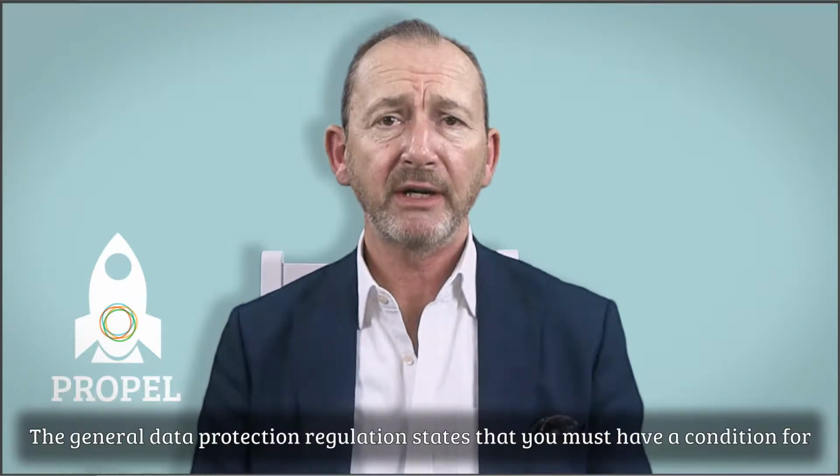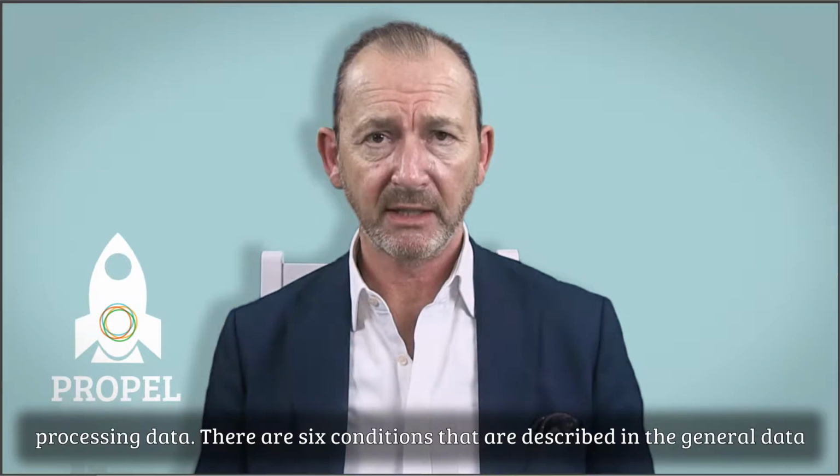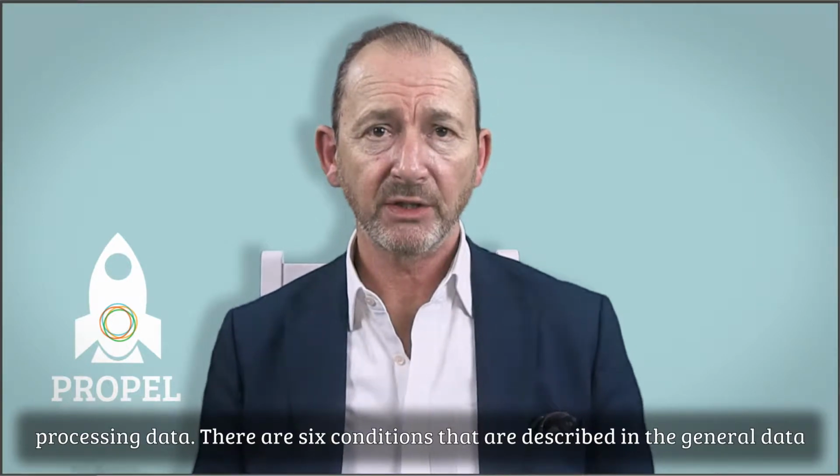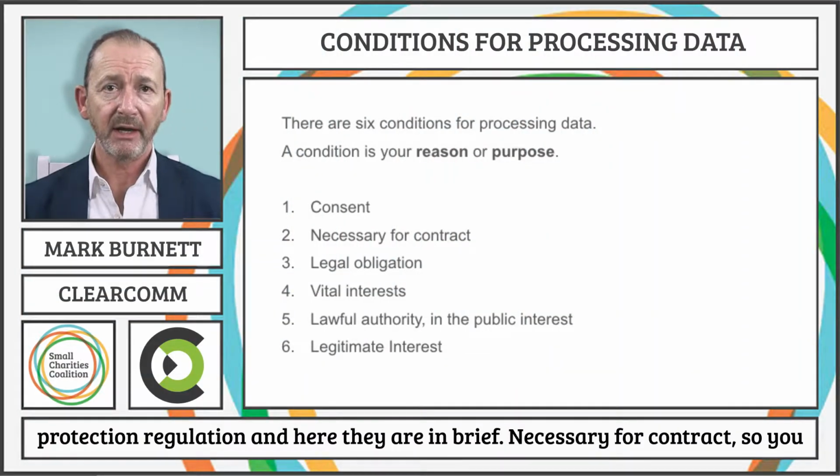The General Data Protection Regulation states that you must have a condition for processing data. There are 6 conditions that are described in the General Data Protection Regulation, and here they are in brief.